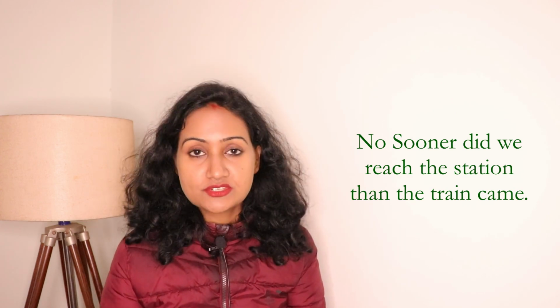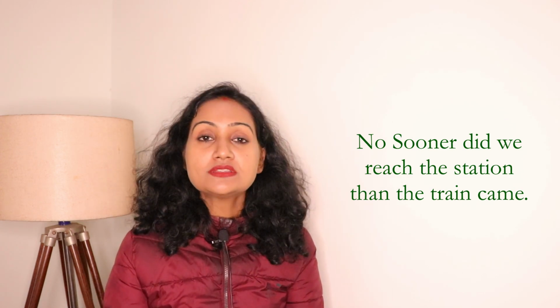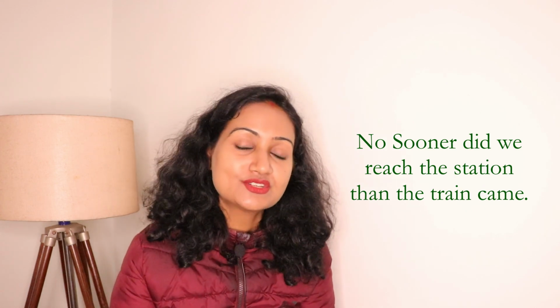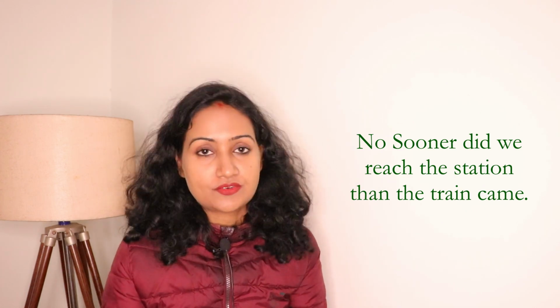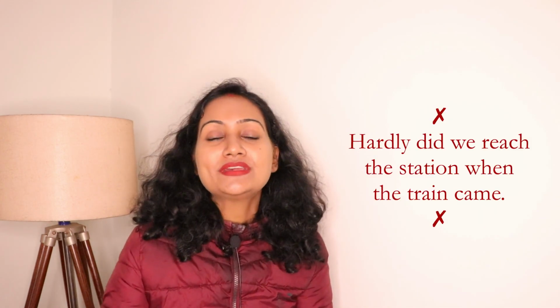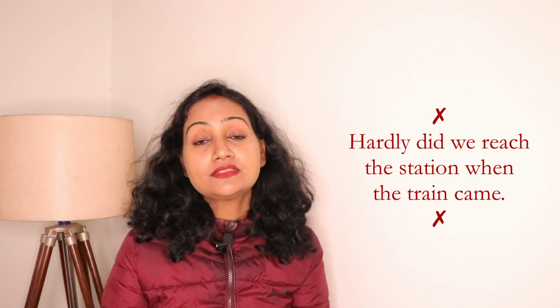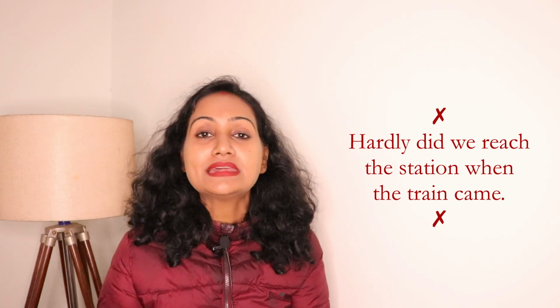So here you have an option with no sooner. You can use either had or did. They both are correct. Just keep one thing in mind, that with had you will use third form of the verb or past form of the verb, and with did you will use base form of the verb. But with scarcely when or hardly when, you cannot use did. Now if you make a sentence like hardly did we reach the station when the train came, this is absolutely incorrect.